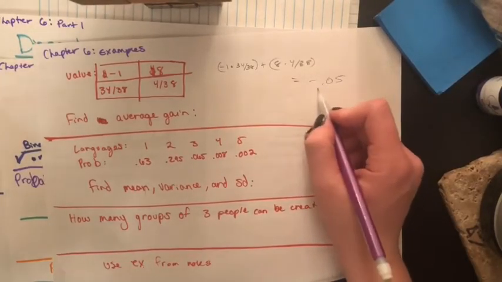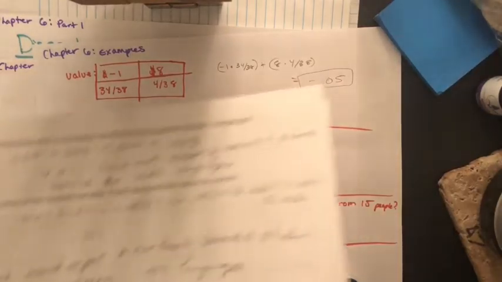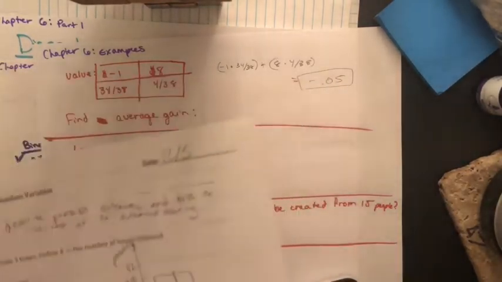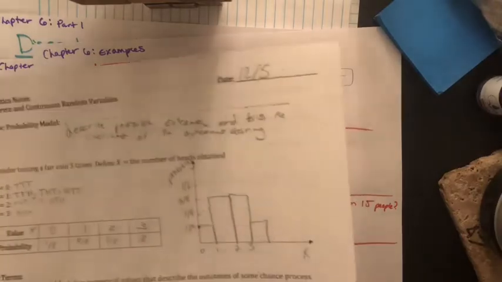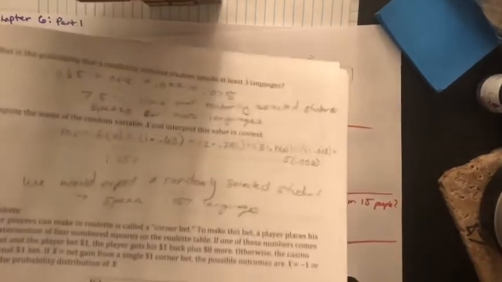So that's the average gain. The same example is in the notes, 6.1, just in case you want to go back over it. It is on the second page, and it's this one.